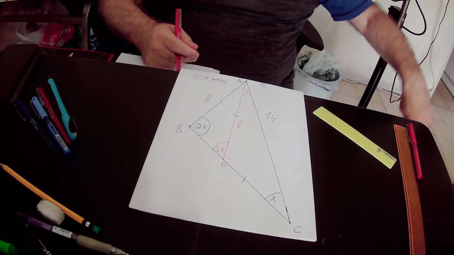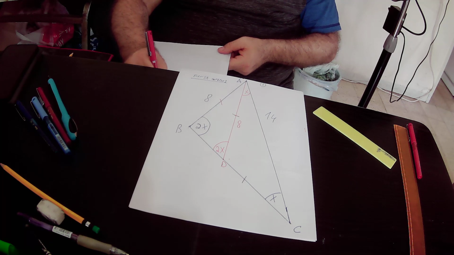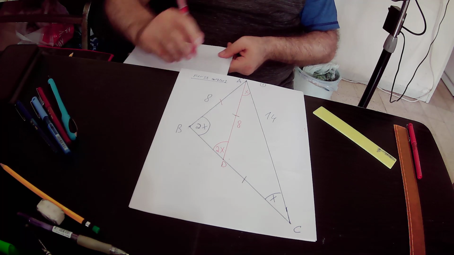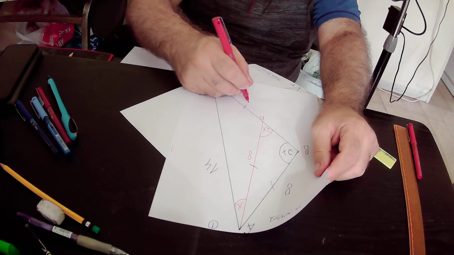So you can write in the drawing that DC equals 8 units.